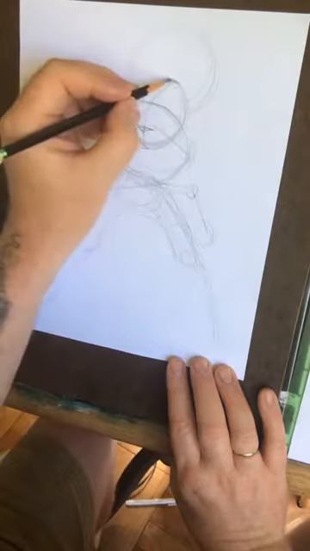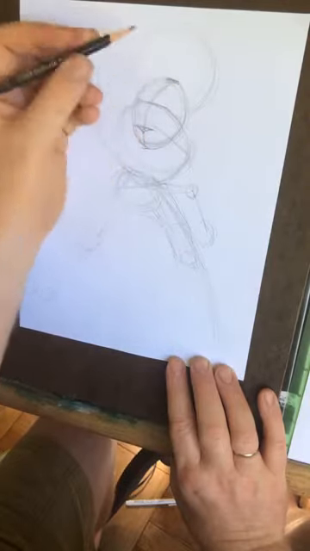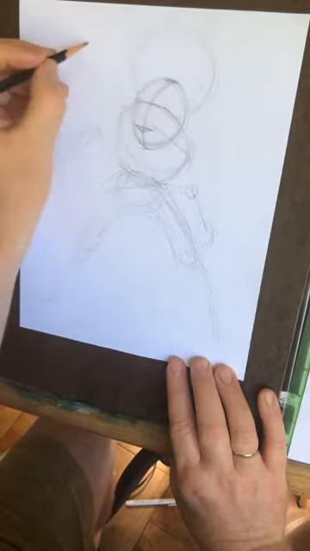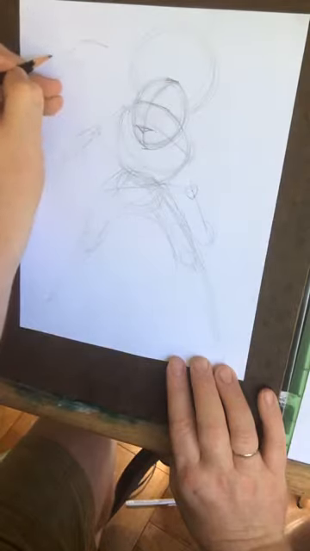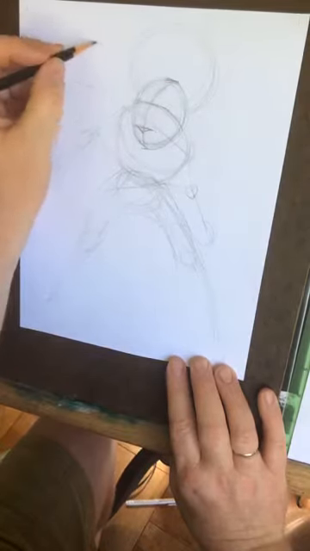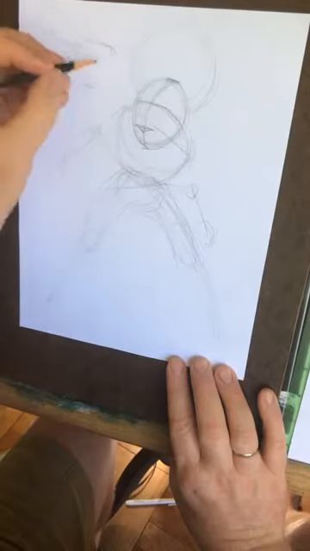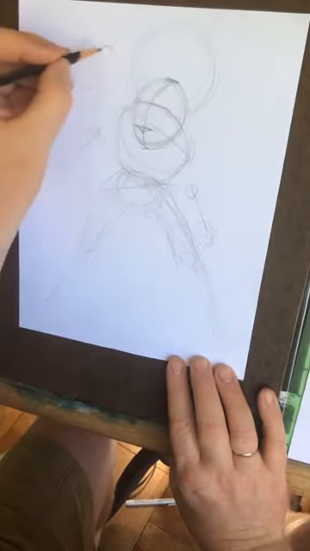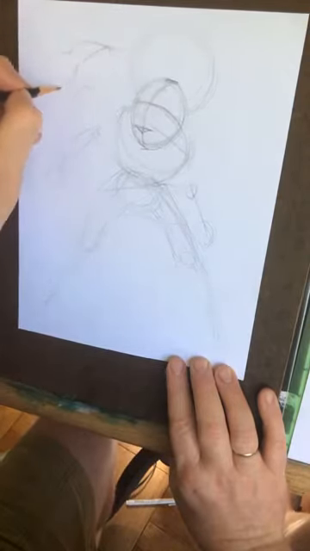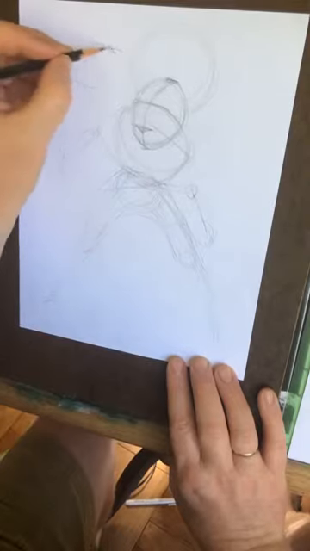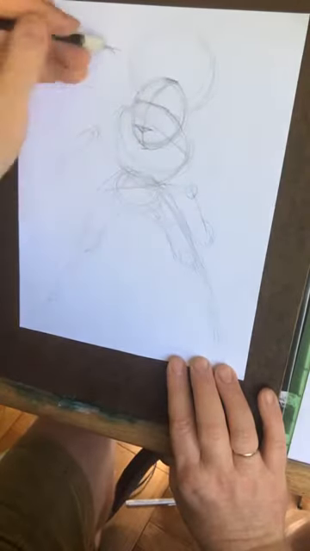So up here, this is the back of their skull. If you were looking at the lion's head from the side, you might see a shape like this, but they're almost never like that. They're almost always having their head down like so. So because of that, we will see the top edge of the skull.